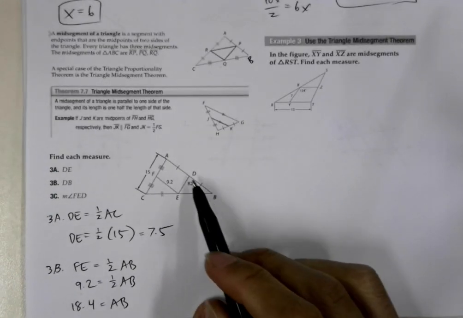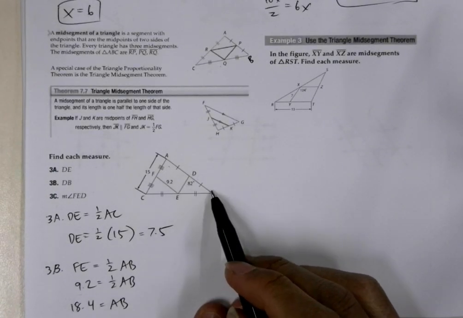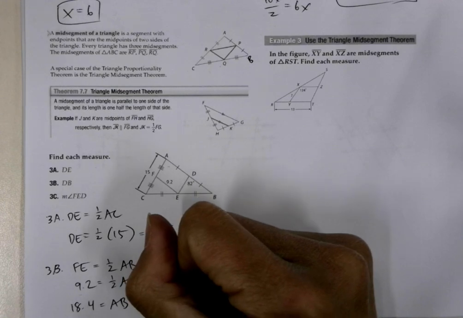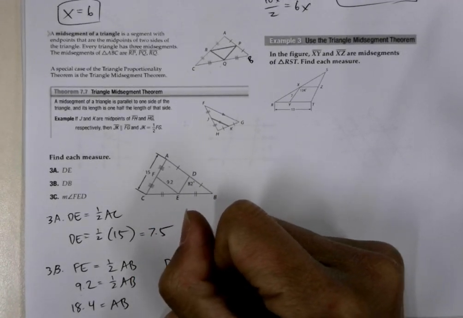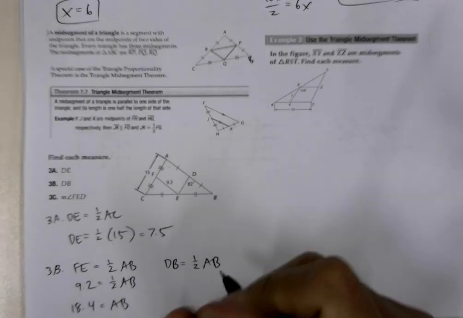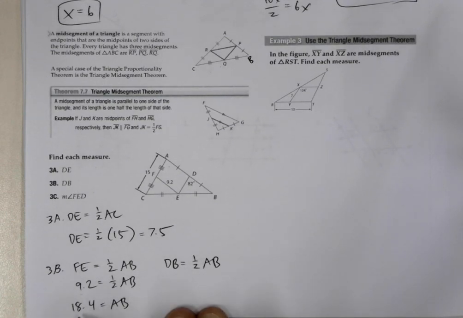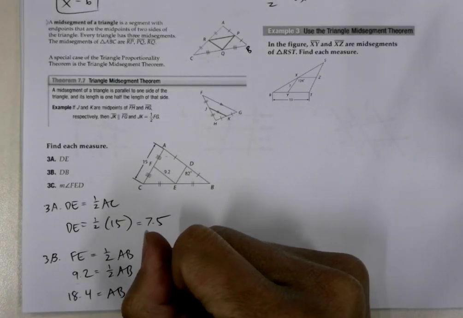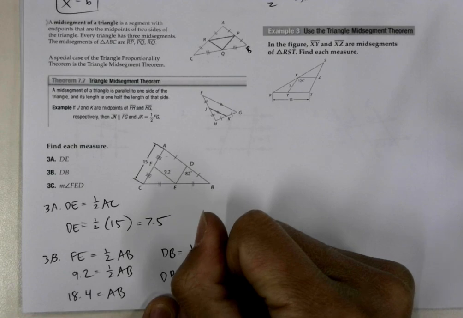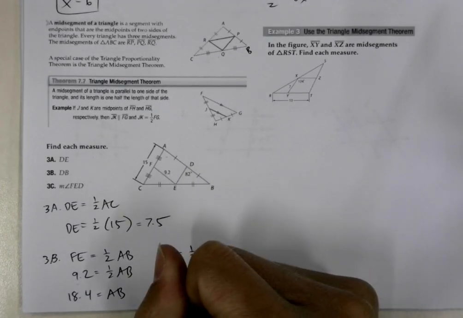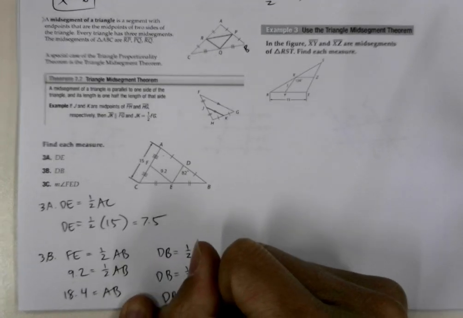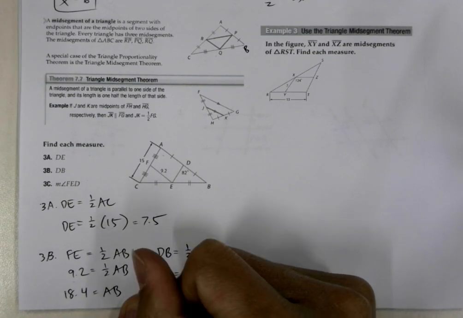But we don't want AB. We want DB, right? And we know that DB is equal to 1/2 of AB. So we can just go ahead and plug it in, right? And so we got DB is equal to 1/2 times 18.4. So then DB is equal to 9.2.